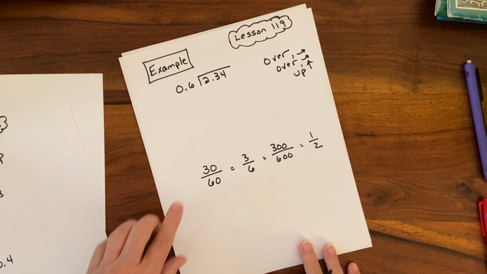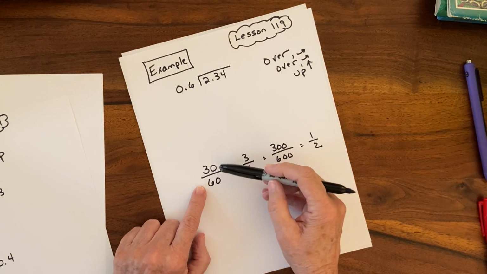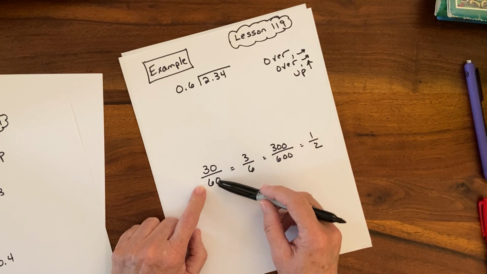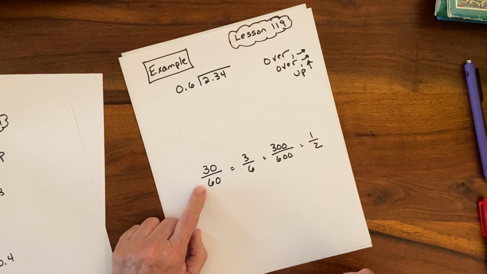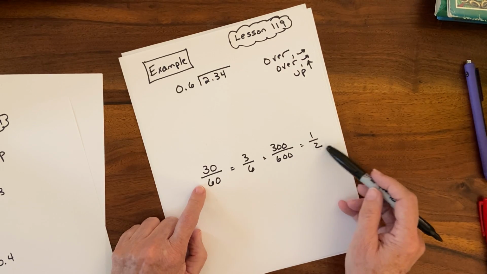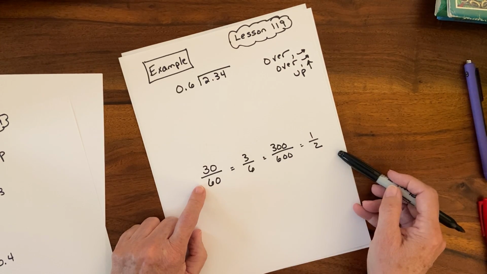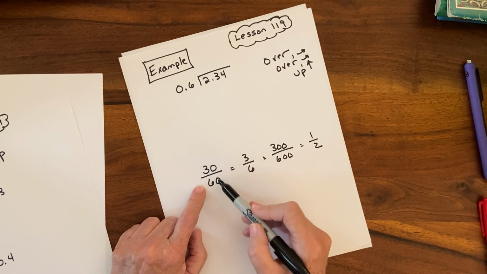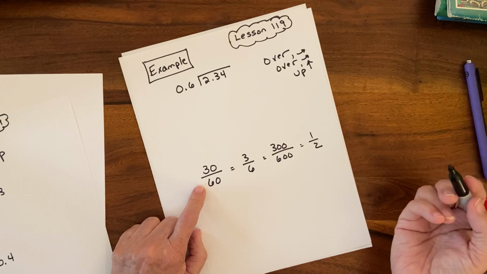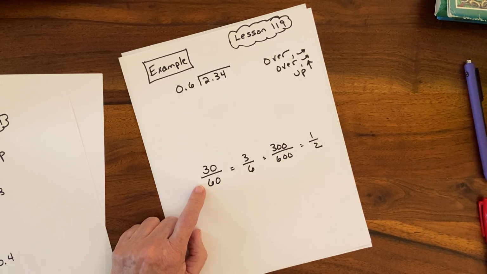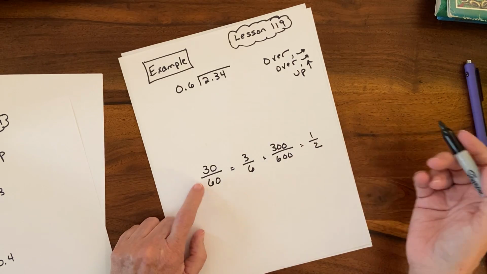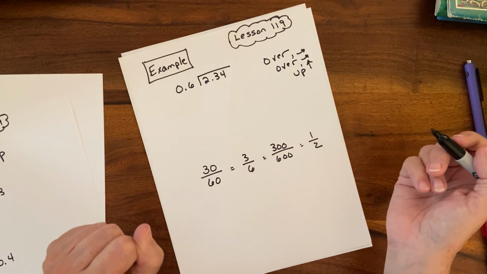Let's take a look at a fraction. That's really 30 out of 60. 30 divided by 60 is the same thing as 3 divided by 6, is the same thing as 300 divided by 600, and they all equal 1/2, right? So as long as I multiply both sides by 10, divide both sides by 10, multiply both sides by 100, top and the bottom, both sides of the equal sign, I can do whatever I want.